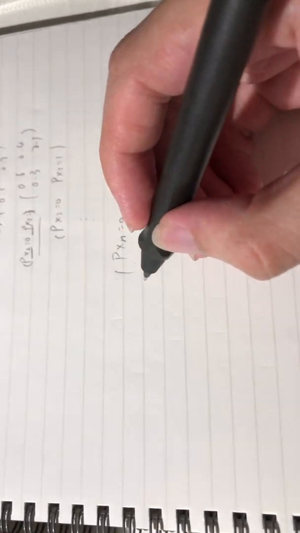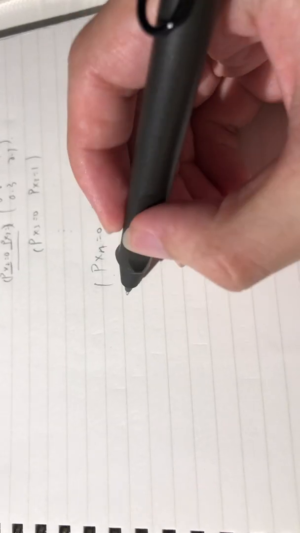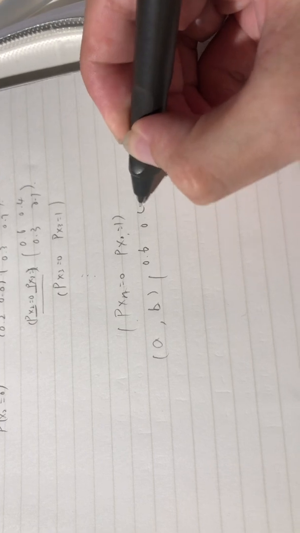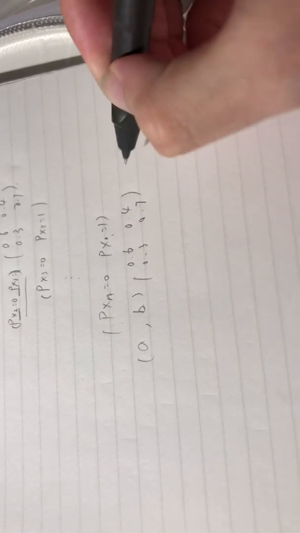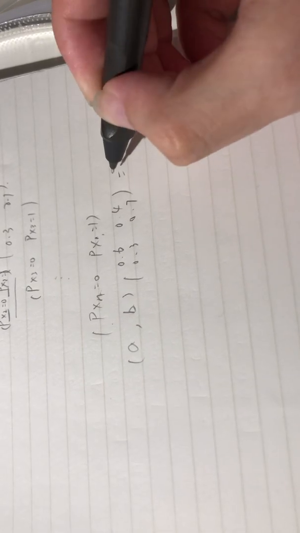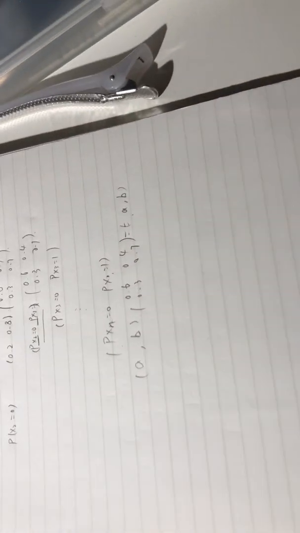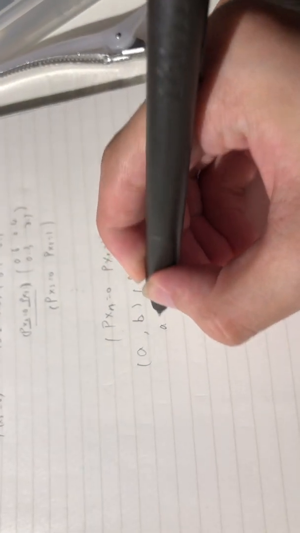So when n goes to infinity, I think these two probability values will converge to specific values. Suppose the first one is A and the second one is B, and we have (A, B) multiplied by this matrix. We'll still get (A, B), right? So we need to find the solution for A and B, and there is one more condition: A plus B equals 1.